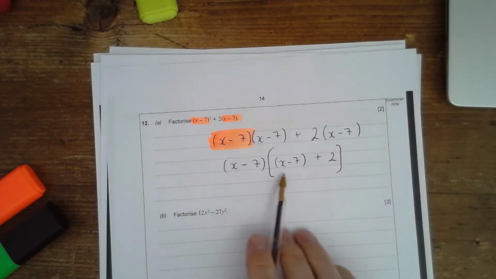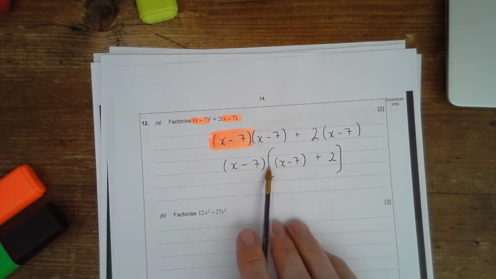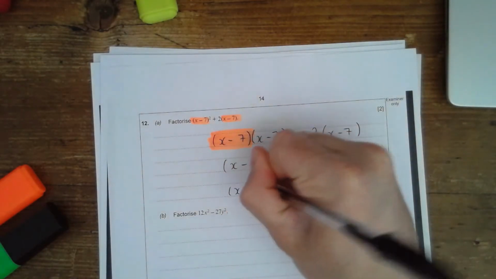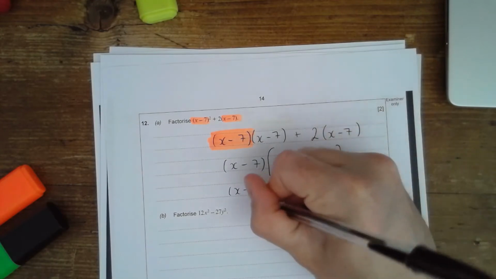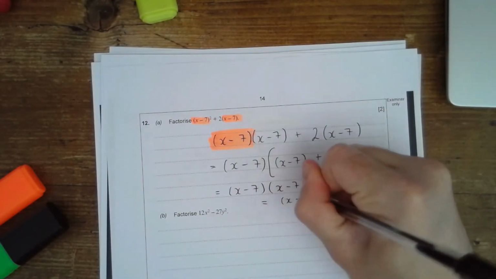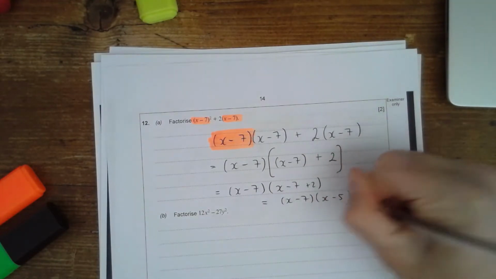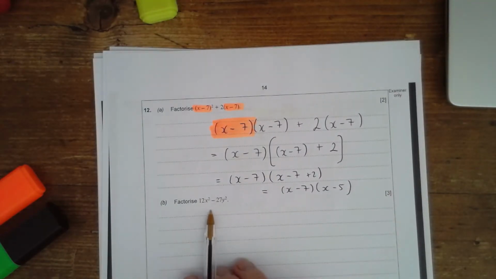And then from here, there's actually no need for this to be in brackets. It's not getting times by anything inside, so it doesn't need to be in a bracket within a bracket. So that's effectively x minus 7, brackets x minus 7 plus 2, which I can then simplify again to being x minus 7 and being x minus 5. Okay? The one underneath is actually, no, I would say it's easy, it's not.